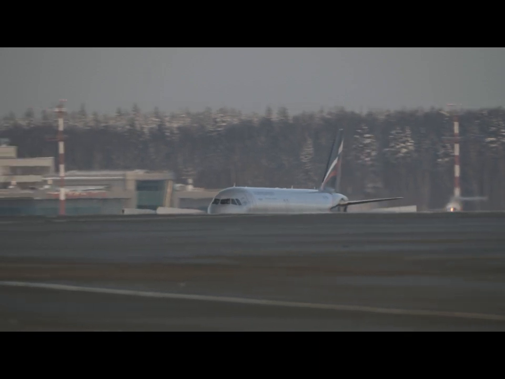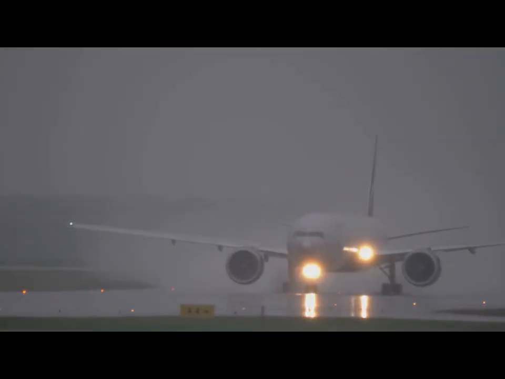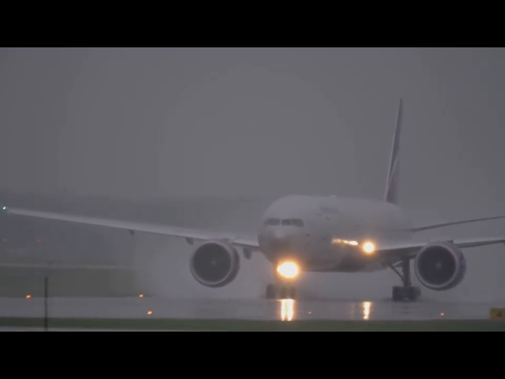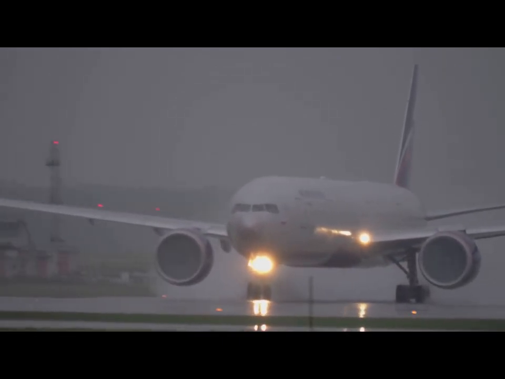The airline's inability to modernize its fleet, manage costs effectively, and navigate the challenges of a competitive global market ultimately led to its demise.